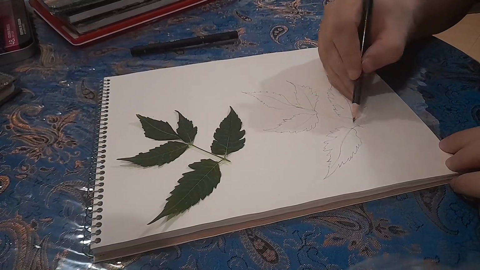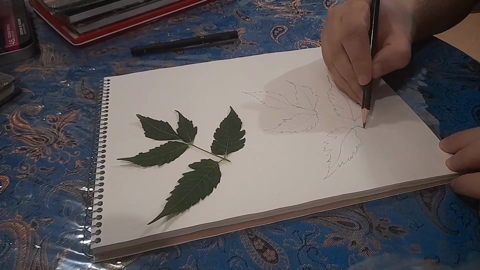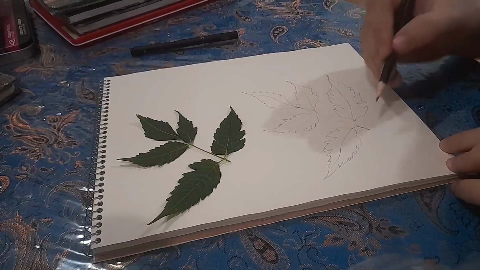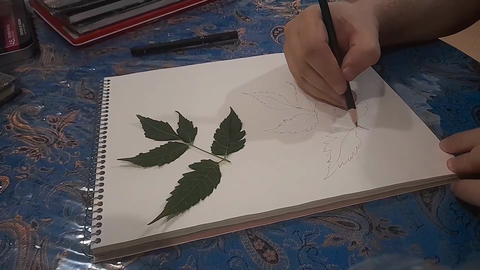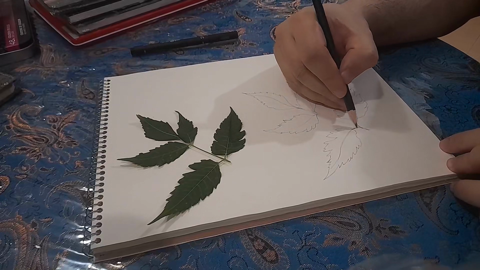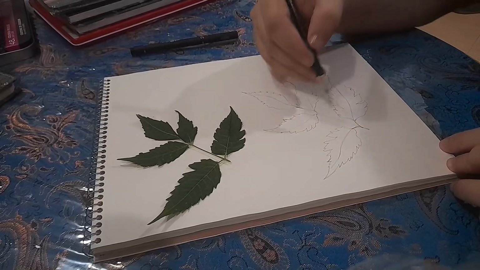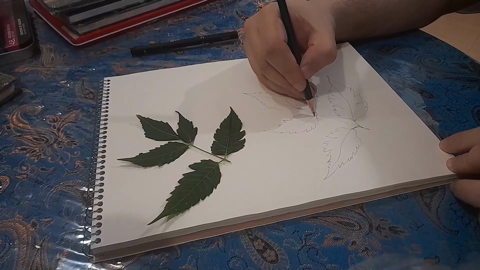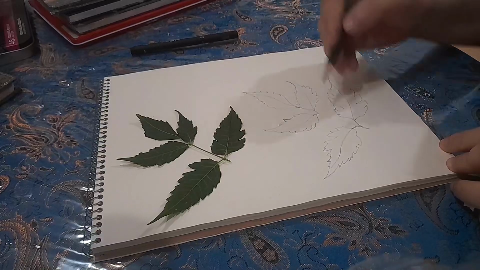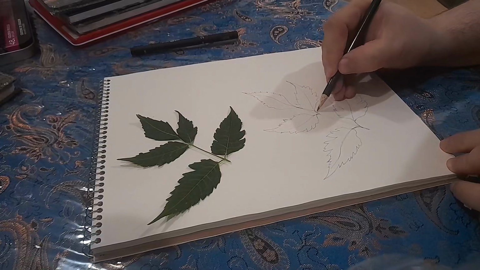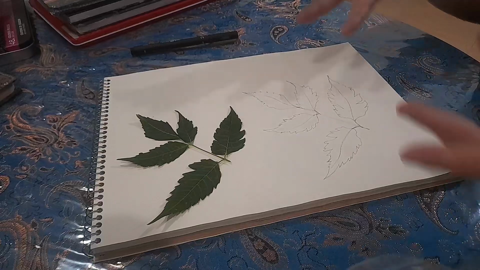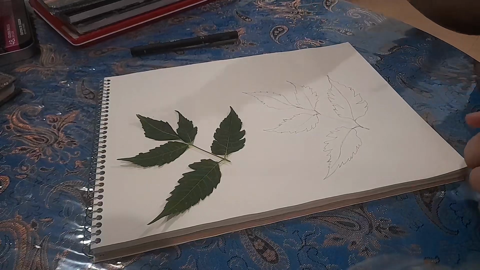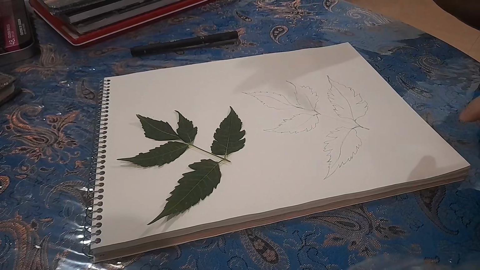Okay, yeah, that is the overall shape, but we're not done yet. Now we have to add more. Right now, whoever sees this will know that this is a leaf. It's a bunch of leaves that we have, but we still got more to do with it.